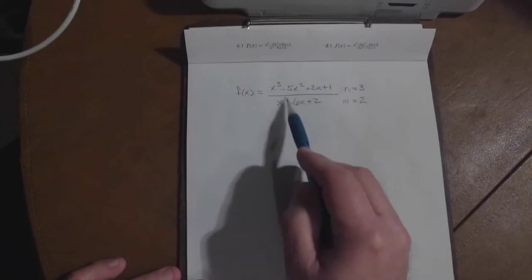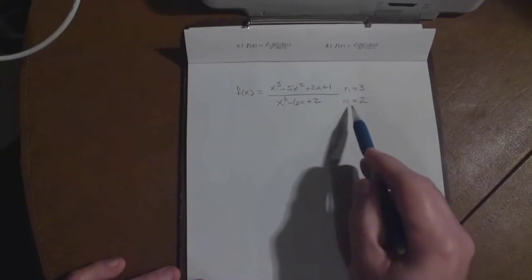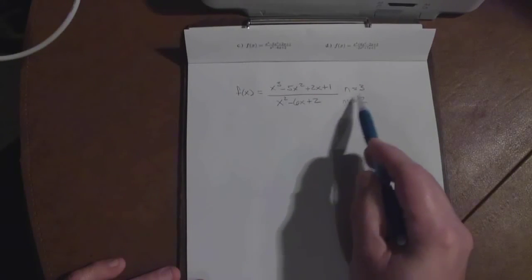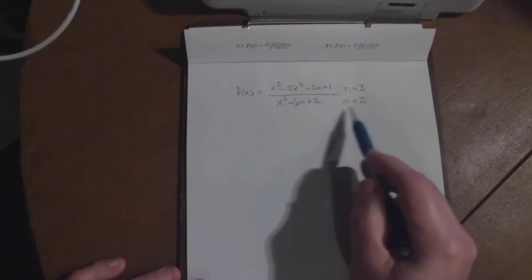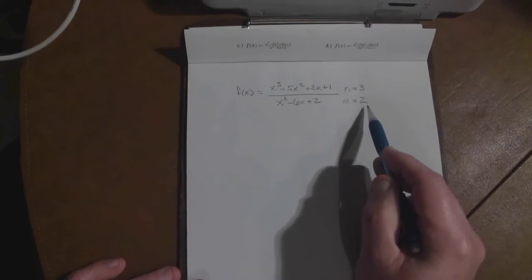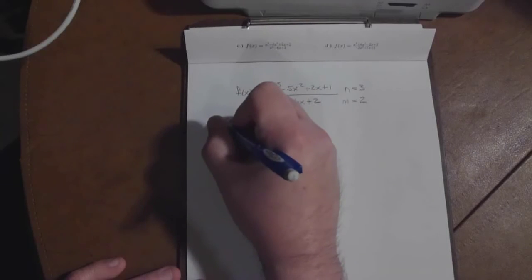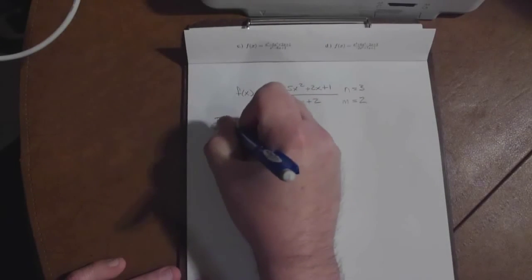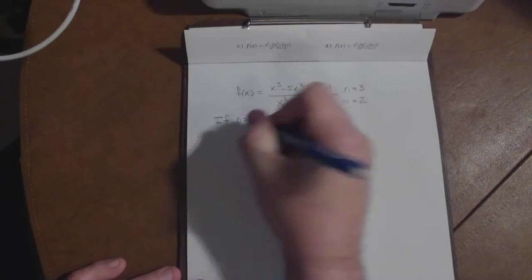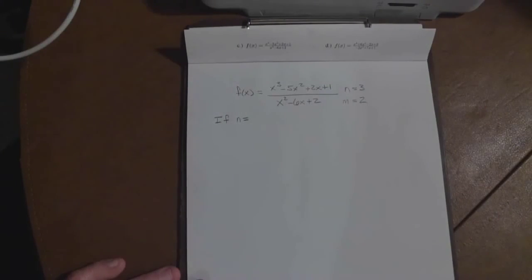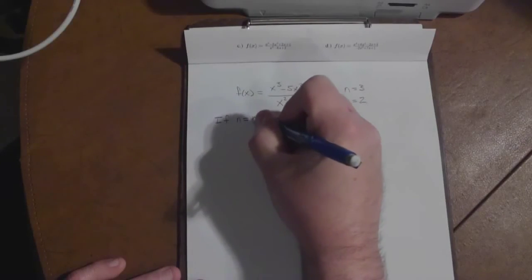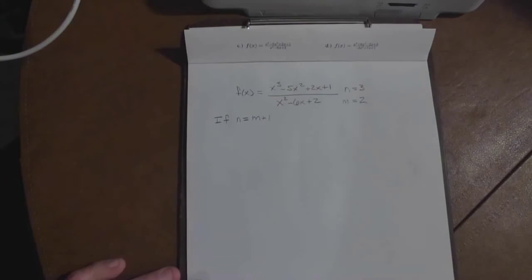It's the largest power of x. All right. Now, in this case, we can see that when we compare n to m, n is certainly bigger than m. But more so, what we notice is that n is equal to m plus 1 in value.